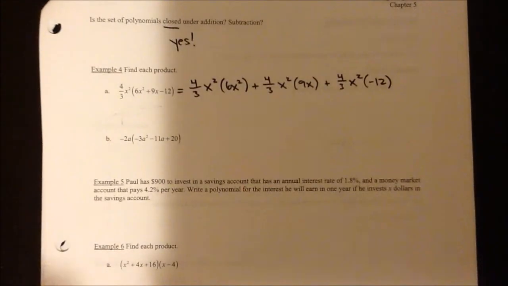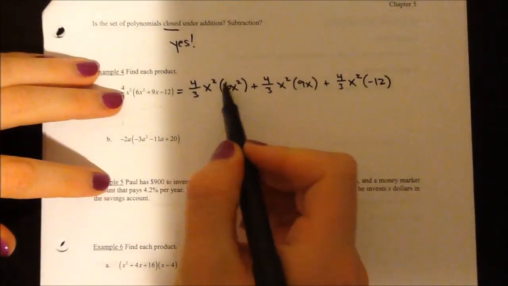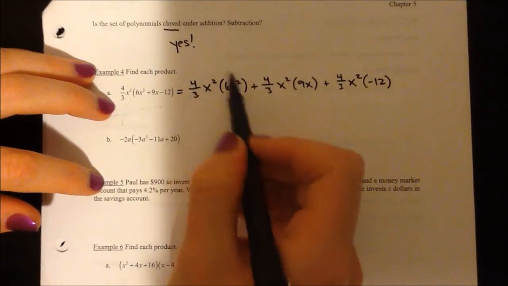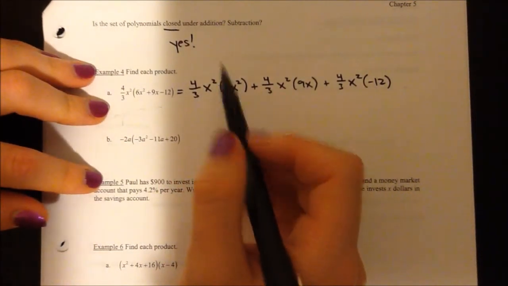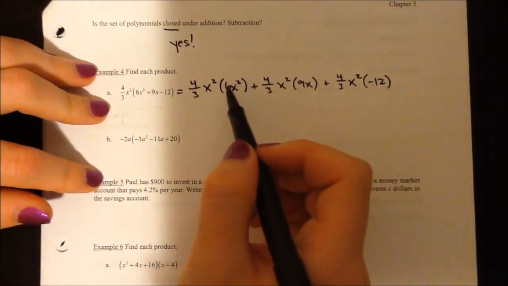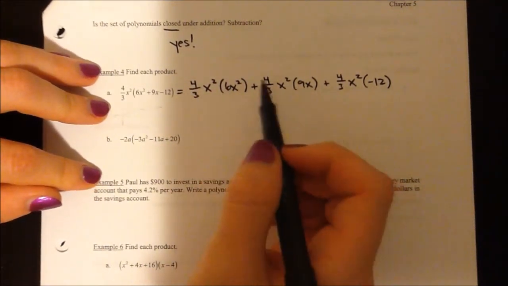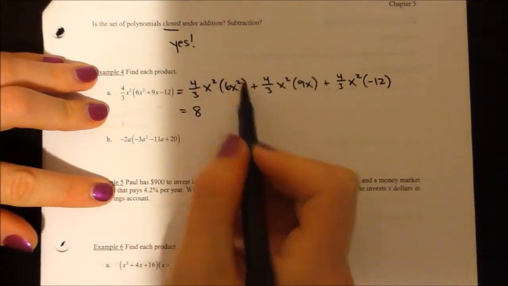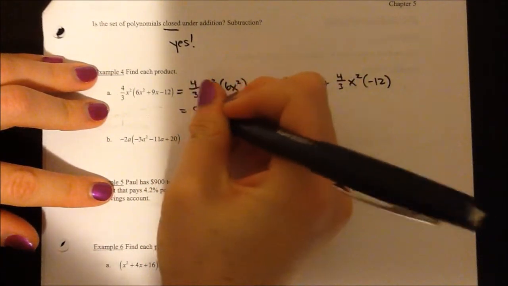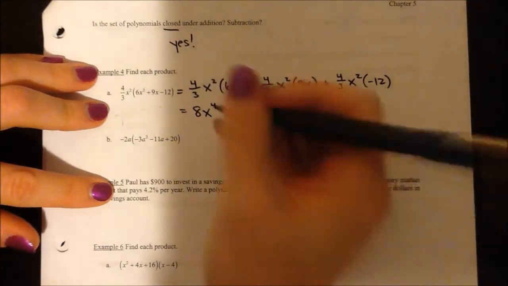For this one, just because it's our first one in a while, I'm going to write all the work out for you. So we multiply the terms together. 4 thirds times 6. This is a really easy trick to multiply with fractions. 1/3 of 6 is 2, so 4 thirds of 6 would be 8, 2 times 4. So we get 8, and then x squared times x squared. I add the exponents, and I get x to the 4th.